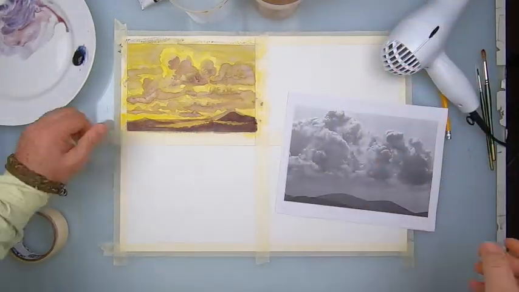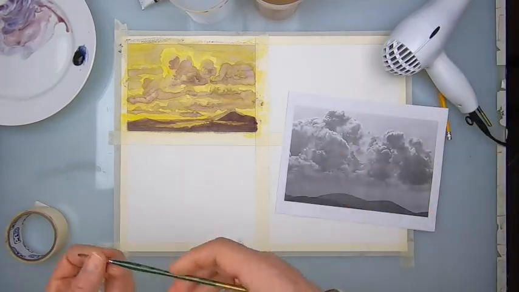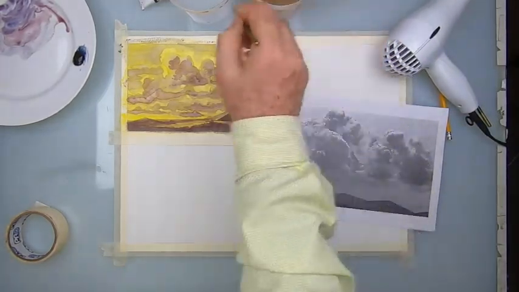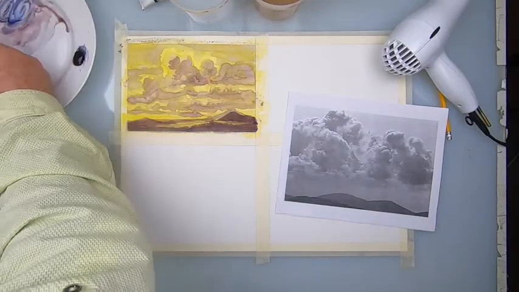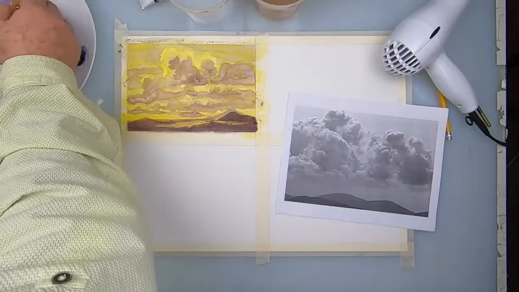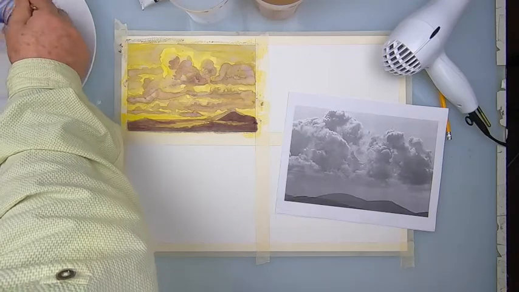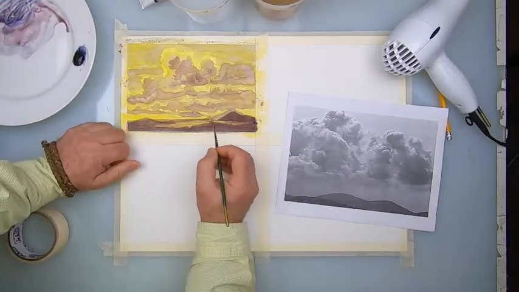Right, now I can take a sharper brush to add some of the detail. The sharpness is important to sort of juxtapose the sky, contrast with the sky.